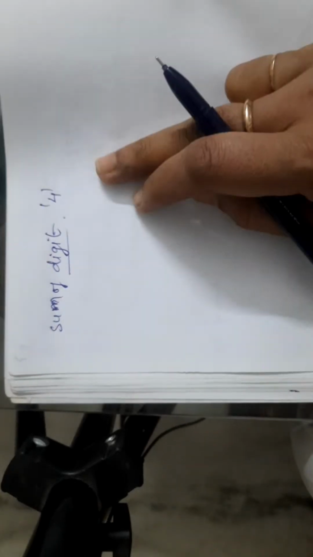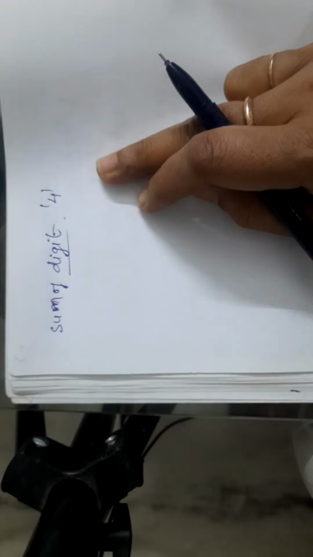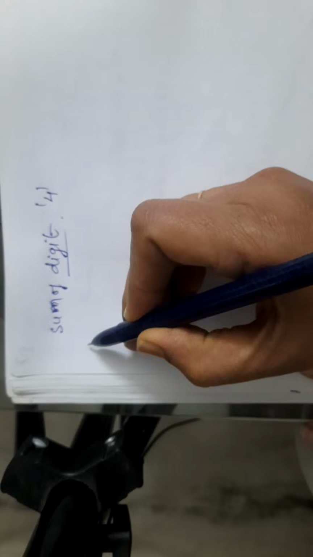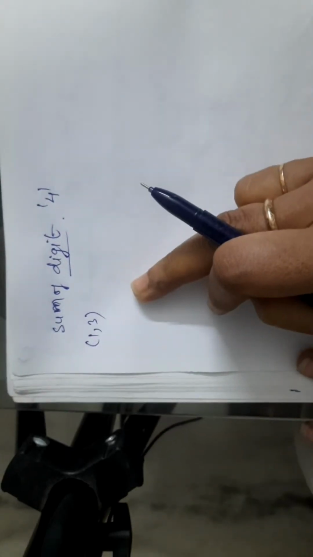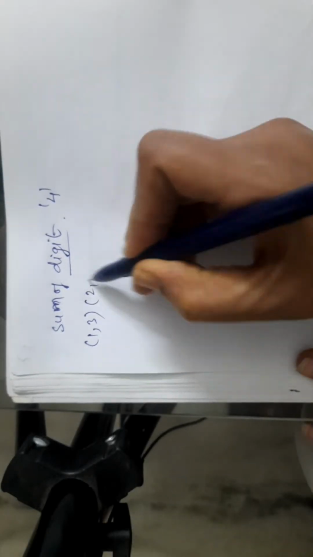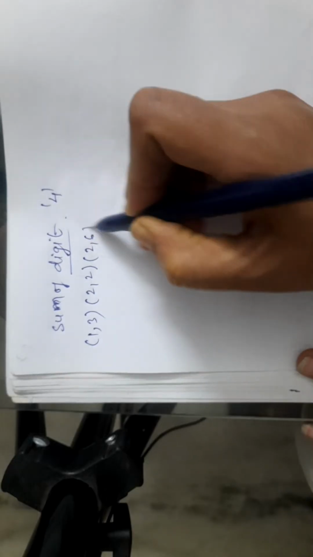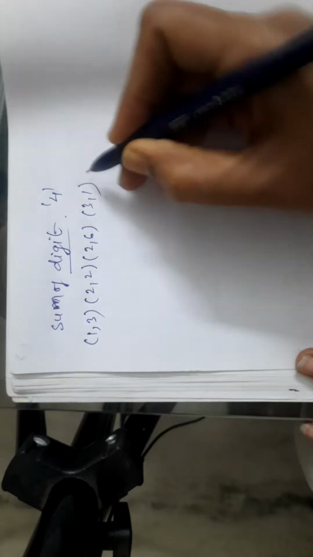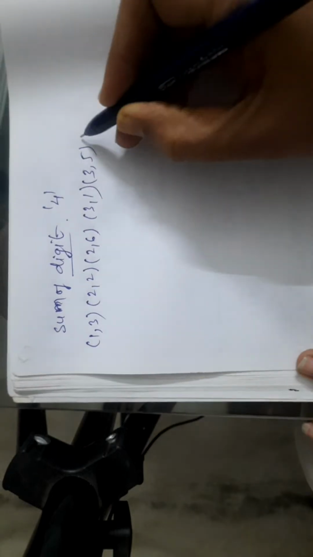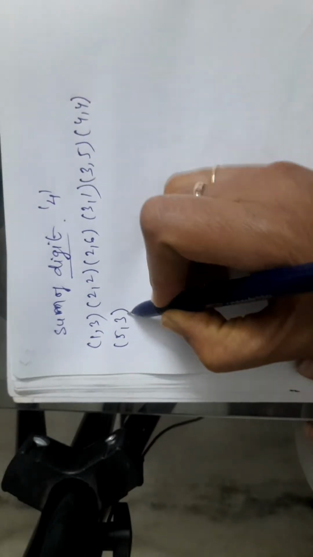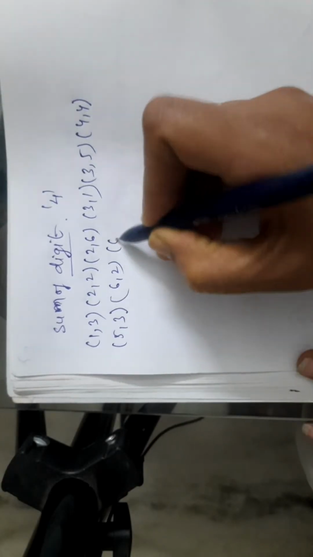Okay, sum of digits is 4. So how many combinations are there where the sum is 4? First one, 1, 3. I'm not writing that sample space, we already did this question. So let's start directly. 1, 3 is the first combination, 2, 2 is the second combination, 2, 6, 2, 2, 4, 2, 6, 12. Third one is 3, 1, 3, 5, then 4, 4, 5, 3, 6, 2, 6, 6.